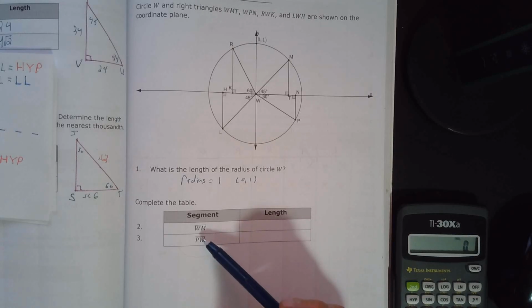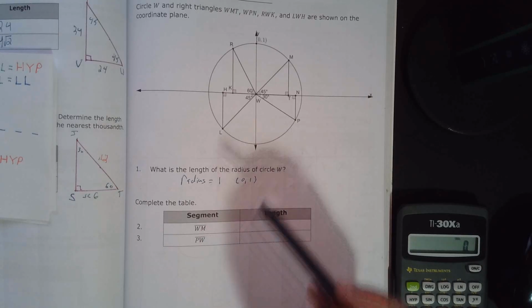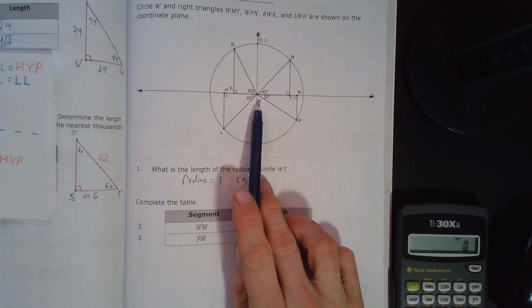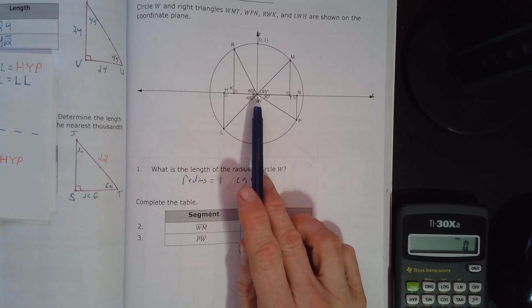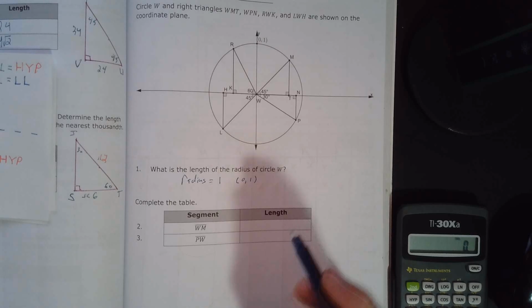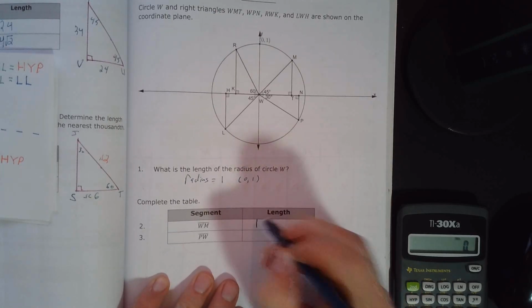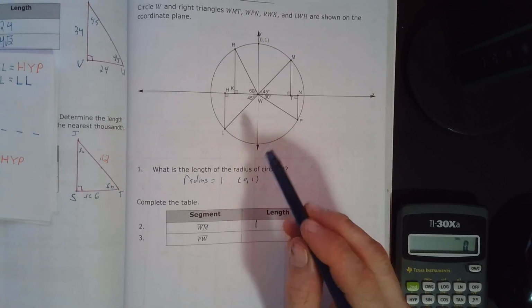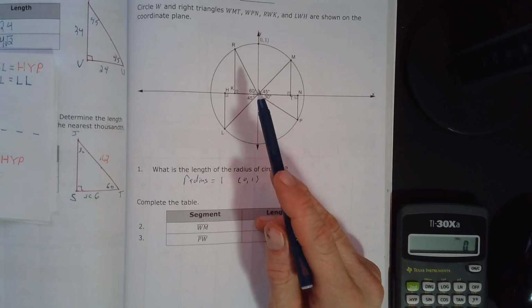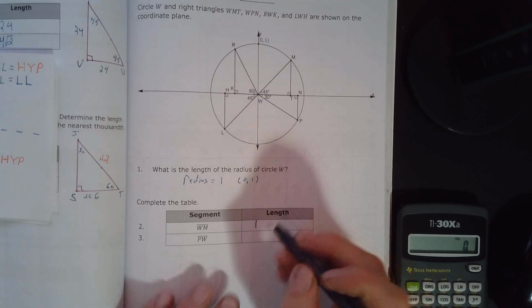Okay, so completing the table, what is the length of line segment WM? Right, so where's W? The origin is W. So WM, well, that is the radius. So the length of that would be 1. And then PW, again, from the circumference to the origin, that would be 1.